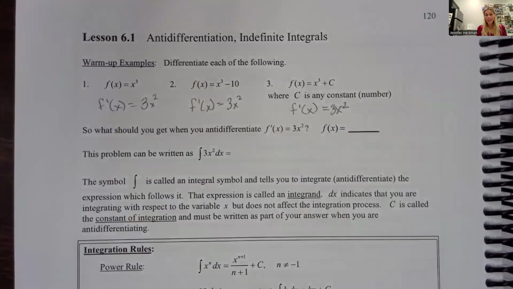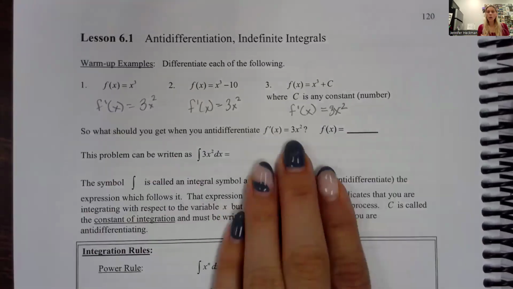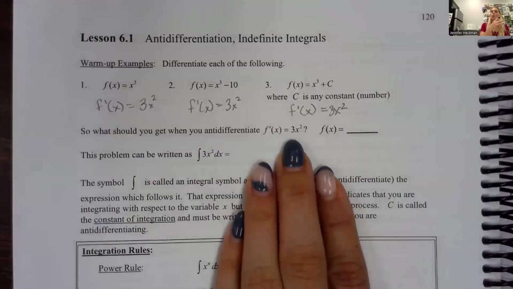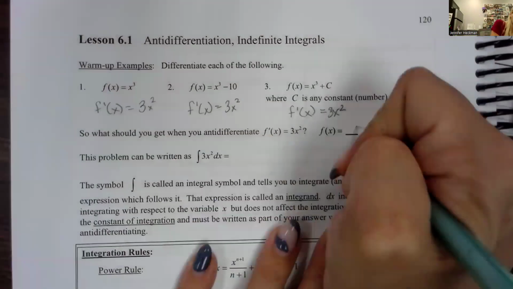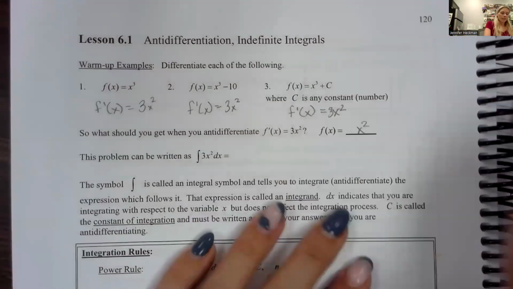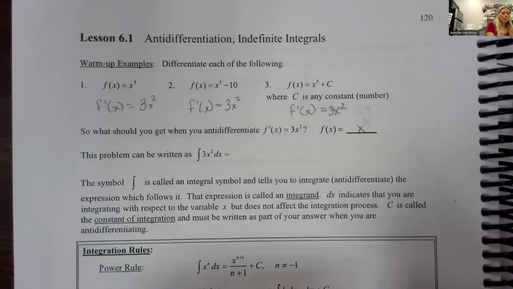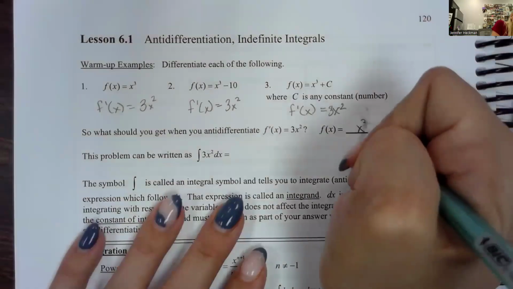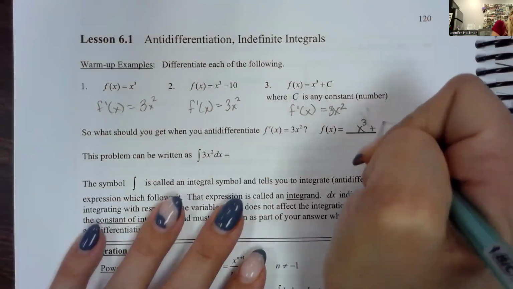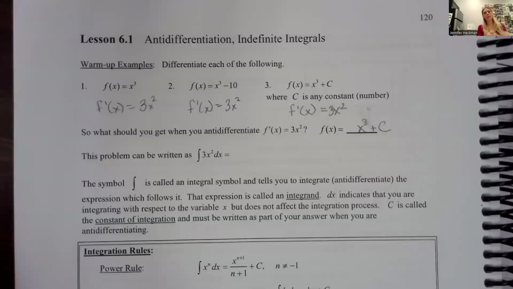Well, that means that if we were to go backwards, so what function gives me the derivative of 3x squared? Well, we know that's x cubed, not x squared, x cubed. But the truth is, we could be adding on any constant because that c there can be any number.